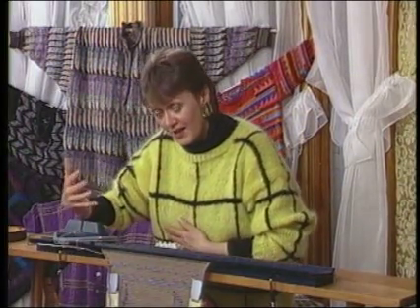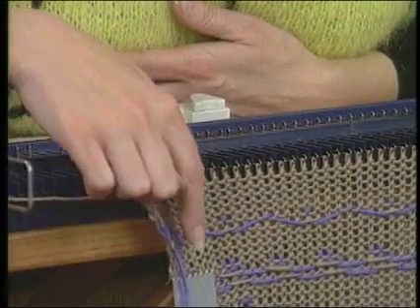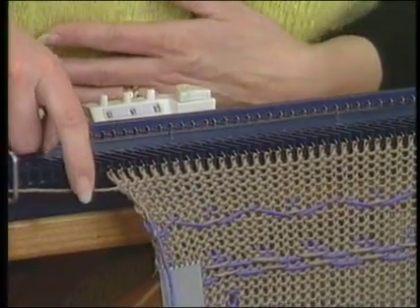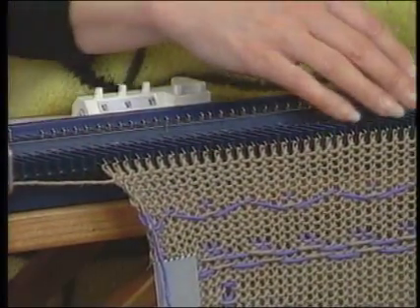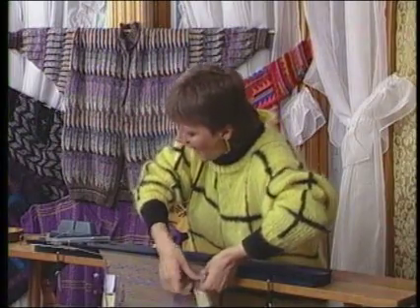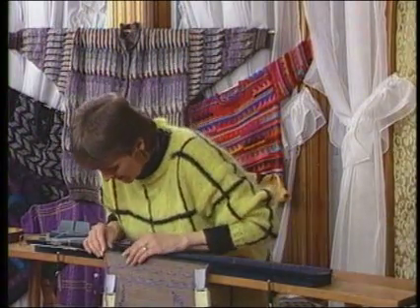The reason I wanted to knit an even number of rows is, look, isn't this nice? My yarn is at the same end as that. And being a person who gets confused if the yarns are going in opposite directions, I like to keep it nice and simple on this side.